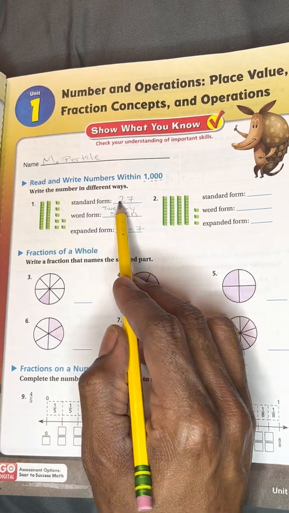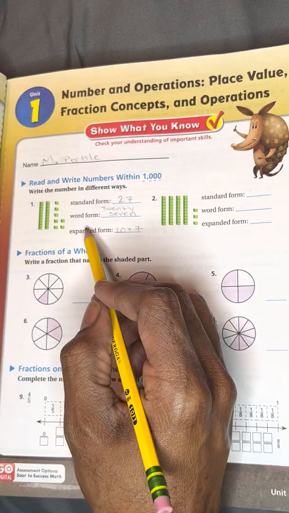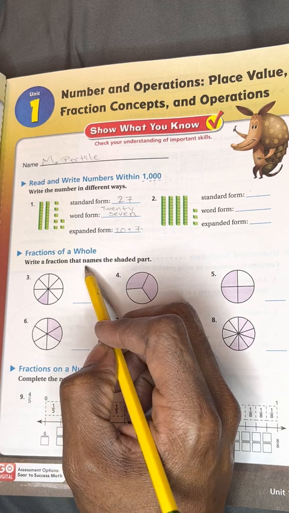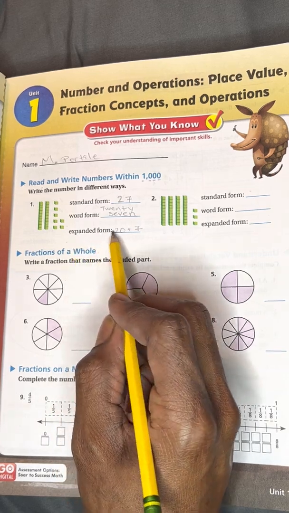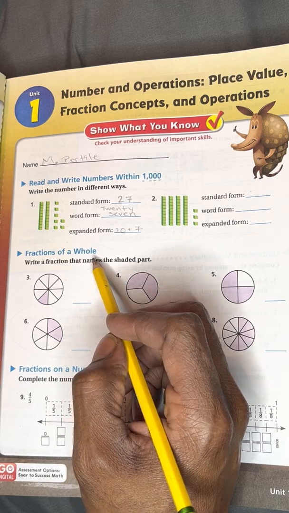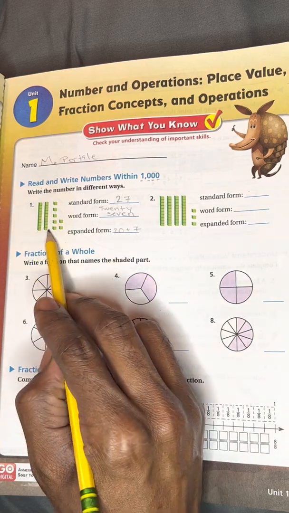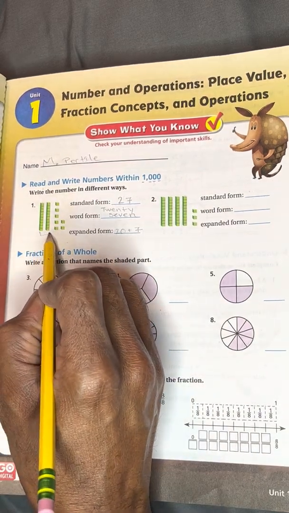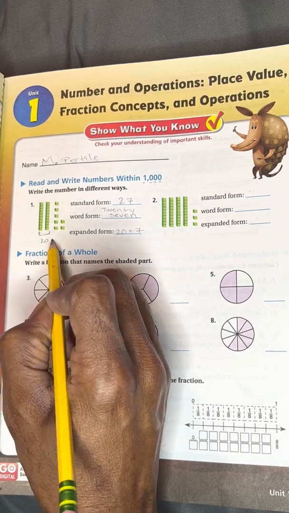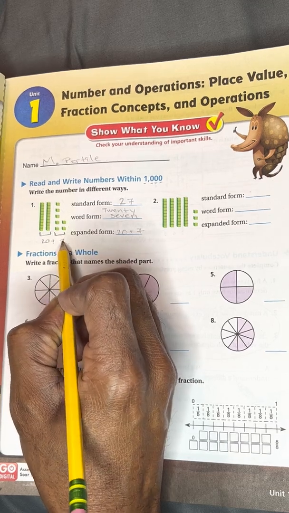Your standard form is the standard number that you see, the digits 2 and 7. Word form is spelled out: you spell out the number. Expanded form is where you break apart the different place value groups. So here is your 20 plus your 7.